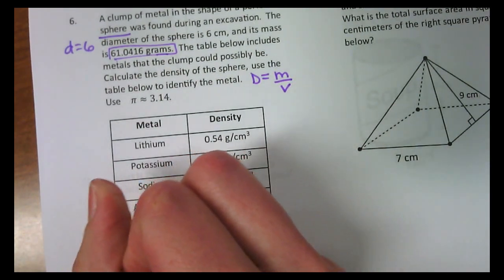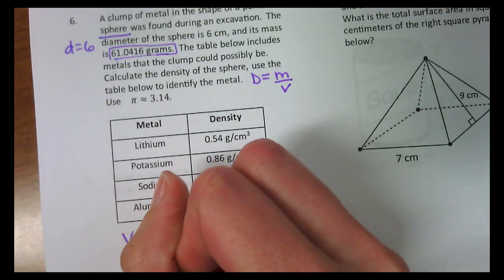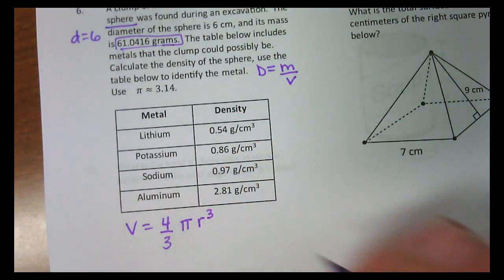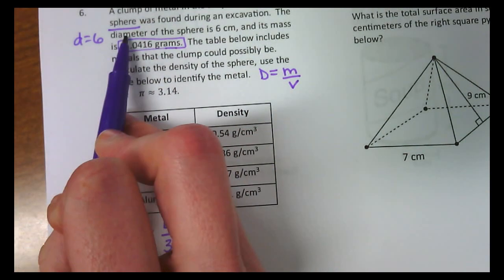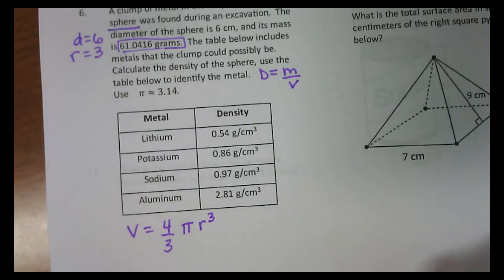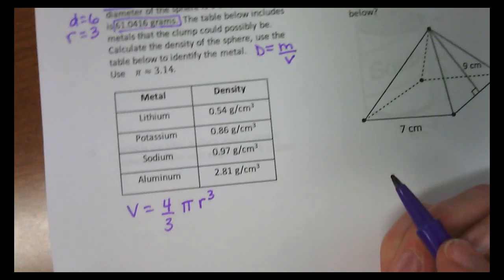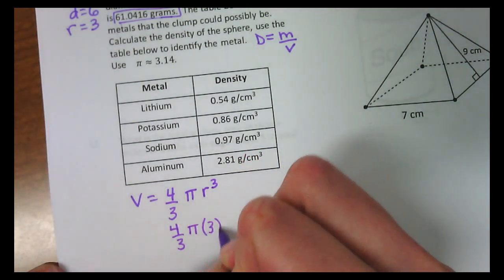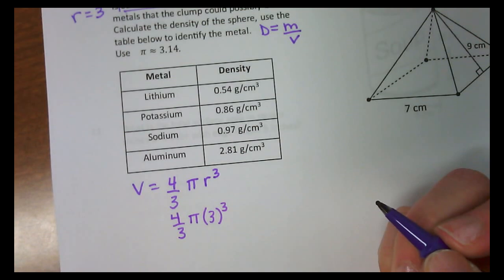So according to our reference sheet, a sphere has a volume of 4/3 pi r cubed. I don't know r. If diameter is 6, radius is half of that. So now I know my radius is 3. 4/3 pi times 3 to the 3rd power.